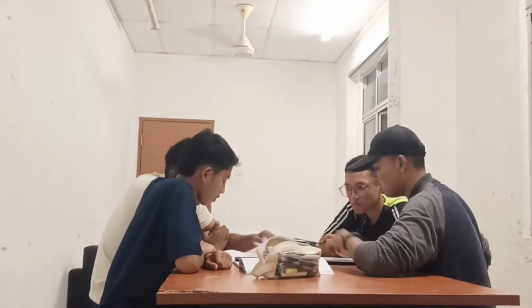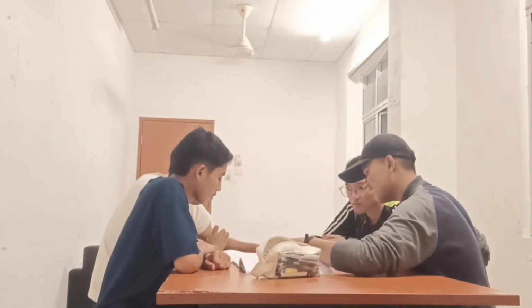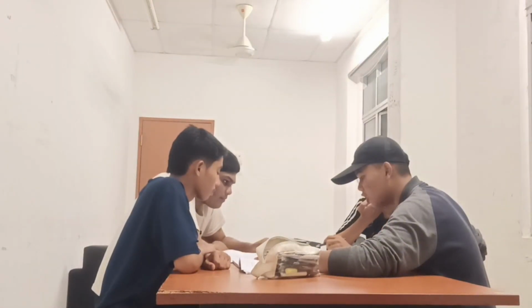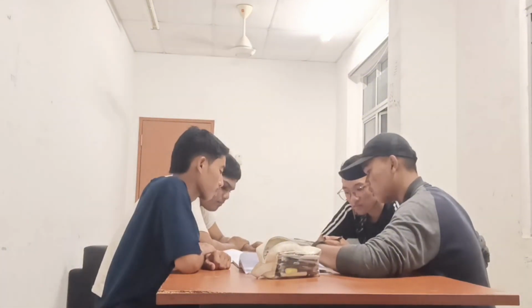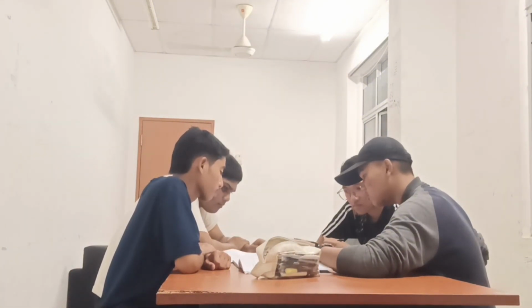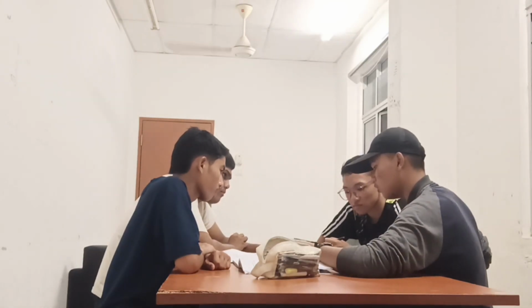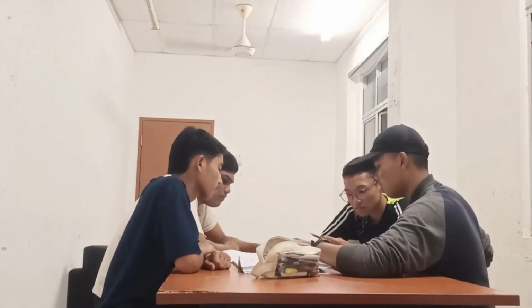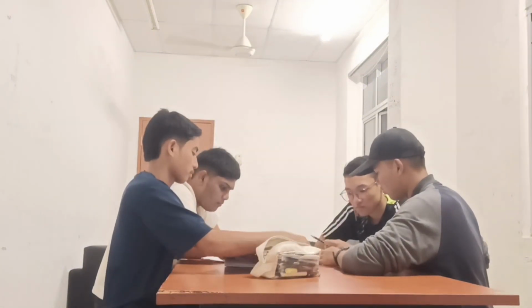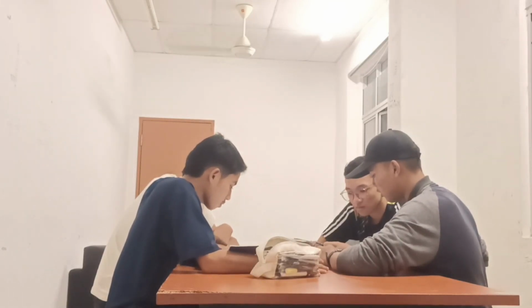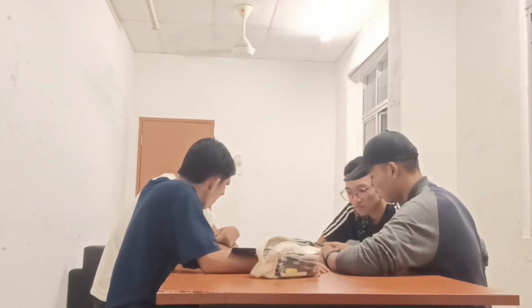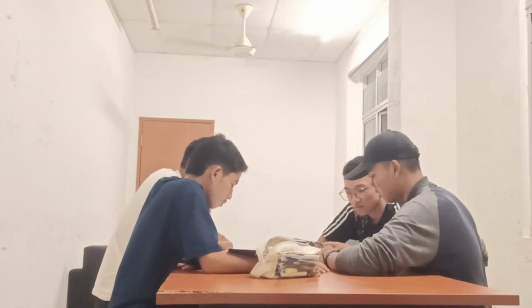For question 3, given the length of x equals 5 centimeters, y equals 6 centimeters, and angle z equals 47 degrees, as shown in figure A, we need to find the area of triangle xyz and the length of z. We need to list down all the information and find the length of z first.